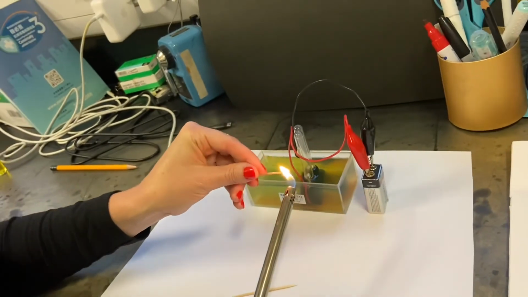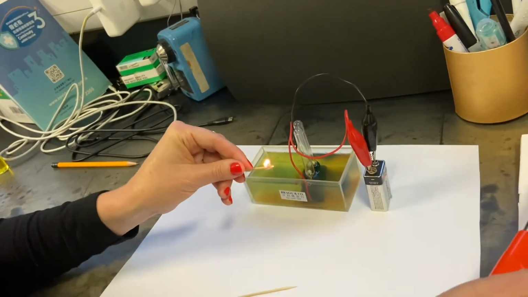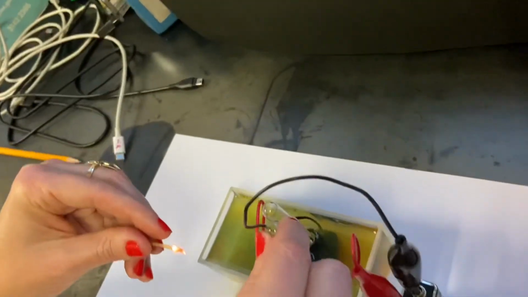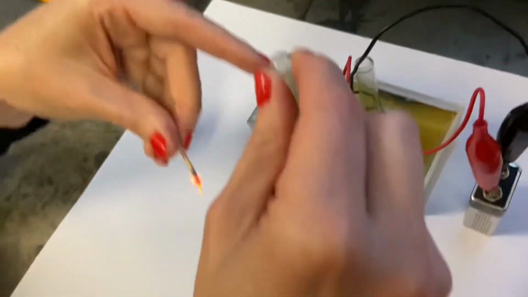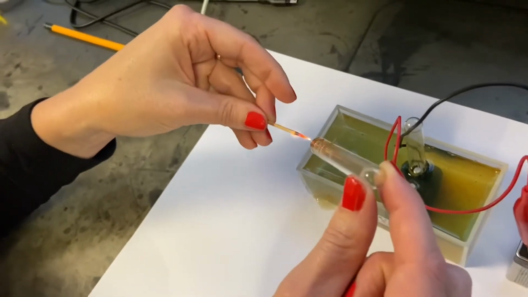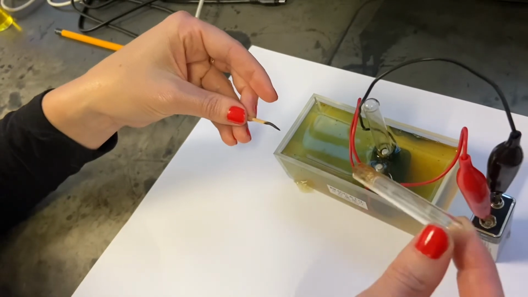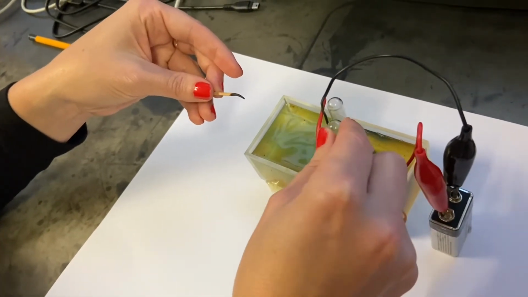I've used bromothymol blue, but it's not really clear which end is producing hydrogen and which is producing oxygen. I'm going to lift it, let the bubbles of gas out, and see what happens with the flame. To me that looks like it's been extinguished, or maybe lit.